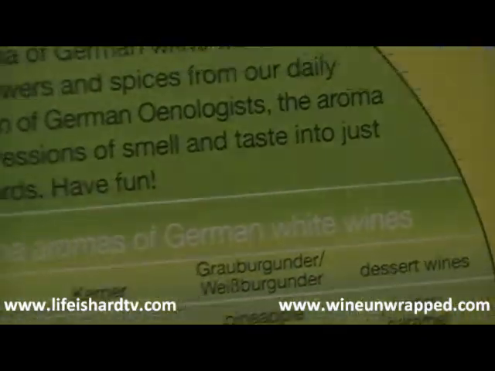So they've tried to make it easier for you, that you can just take a look at the grape. Here's some characteristics, and here's some things that it might taste like. So now as you're tasting it and smelling it, you can try to put two and two together.